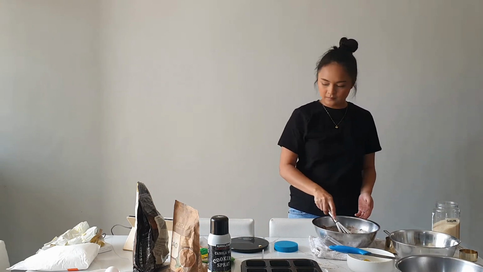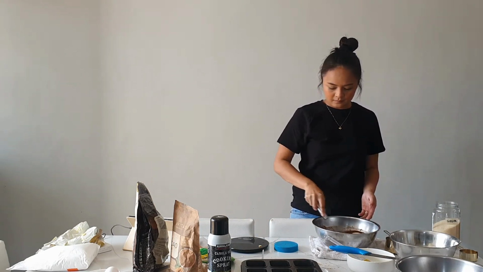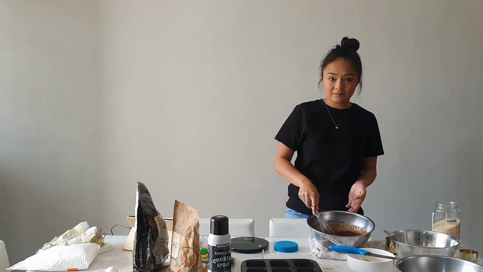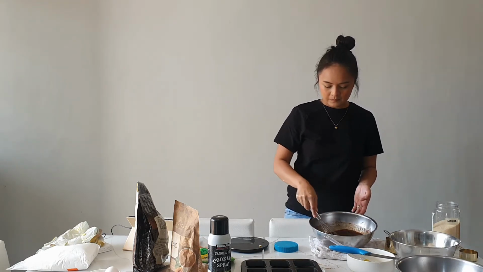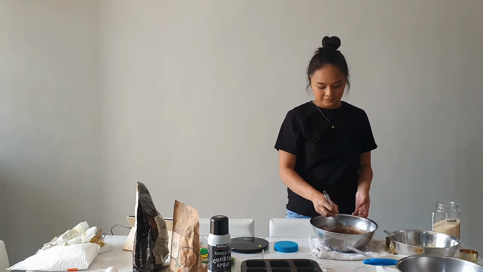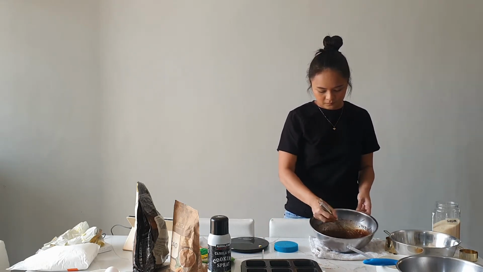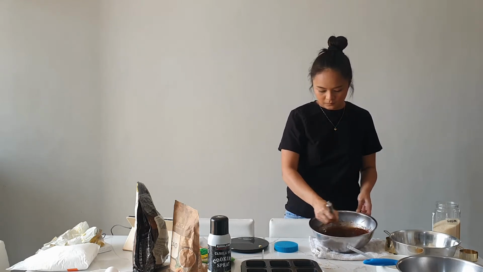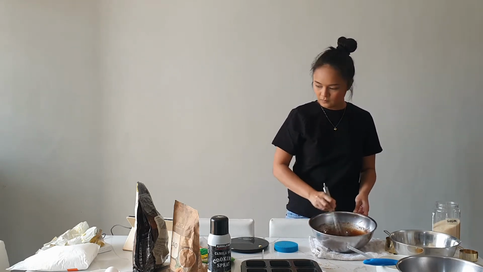3 eggs, and I'll add them one at a time. Now something that's important is to make sure you whisk or mix your brownie batter by hand, never in a mixer, because the added air will fluff up the brownies and then you'll end up with cake-style brownie. So just mix your brownie batter by hand and mix it gently.